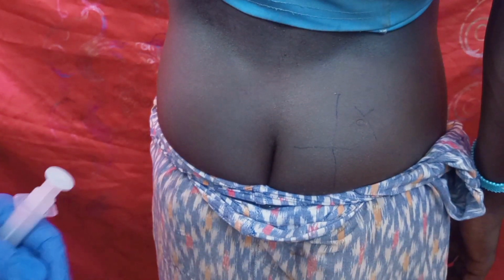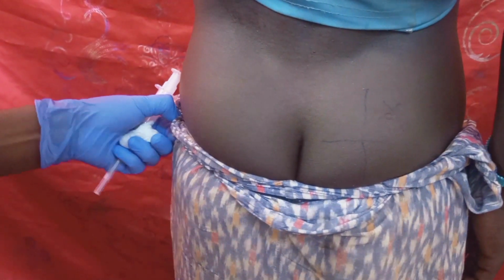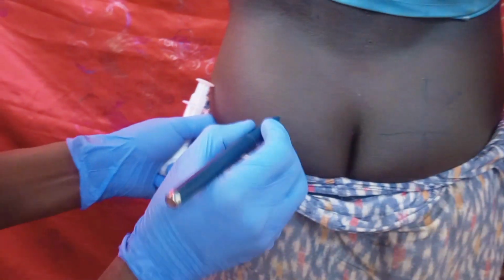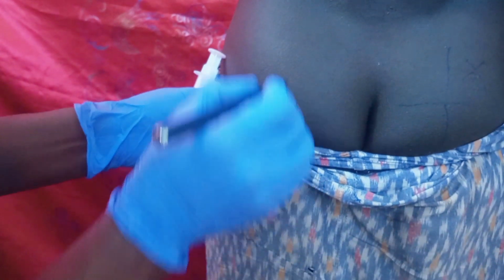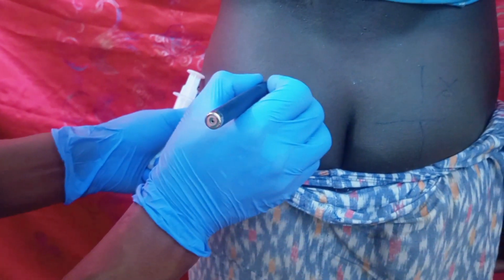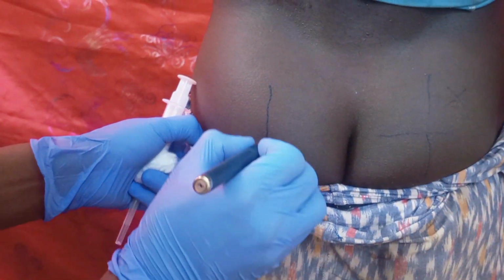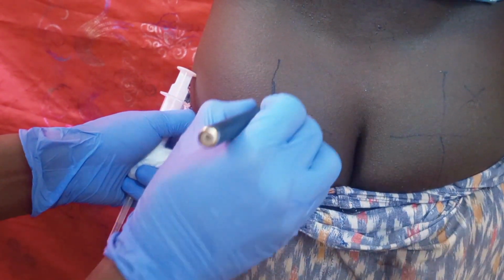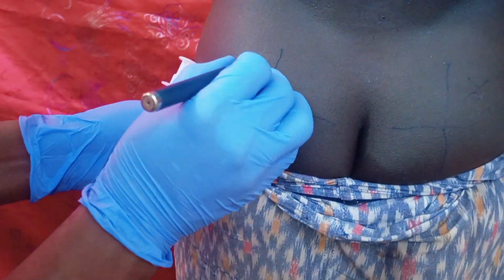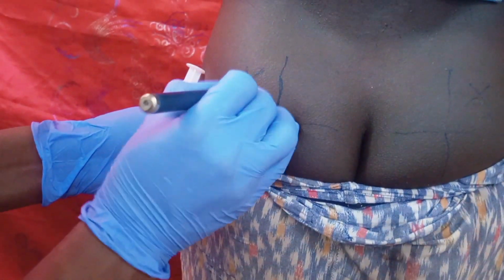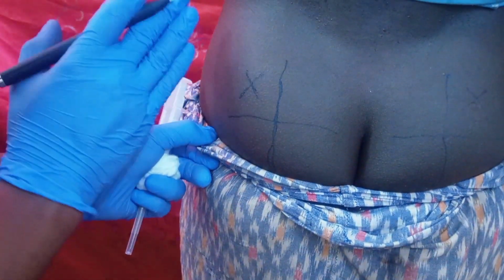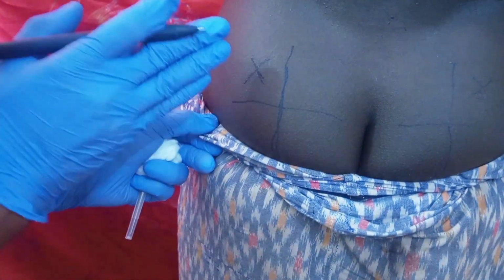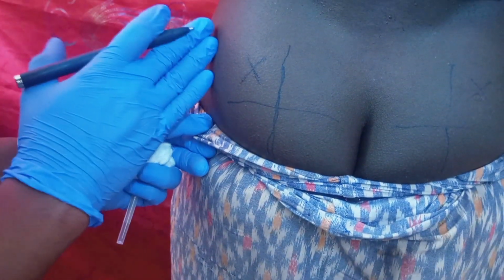So what about when you're giving the injection in the left side? This is how you are going to do it. You draw an imaginary vertical and horizontal line on the left side of the muscle, like this. The injection is given in the outer upper quadrant of the gluteal muscle on the left side of the body.